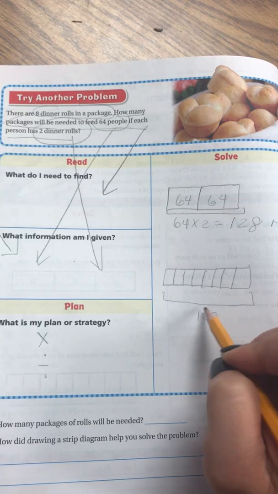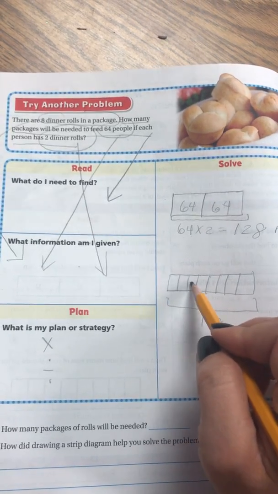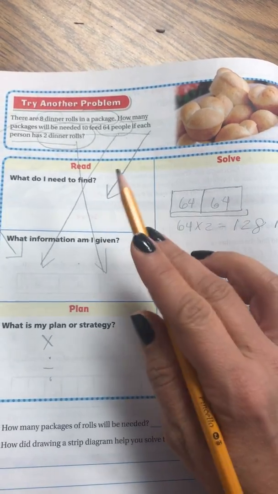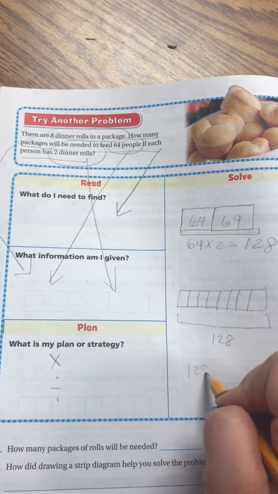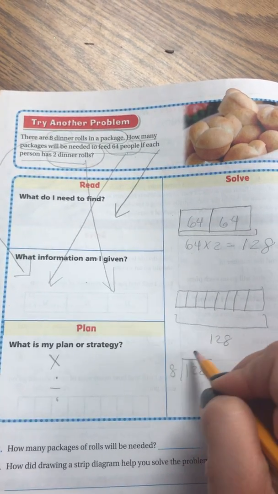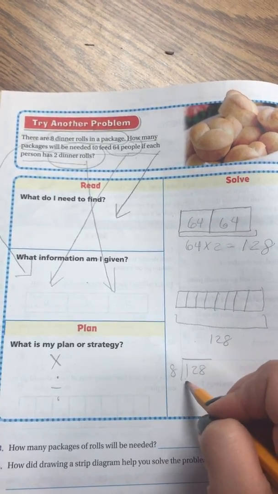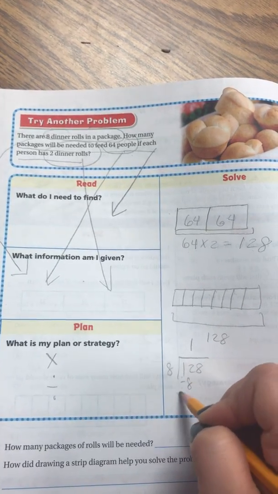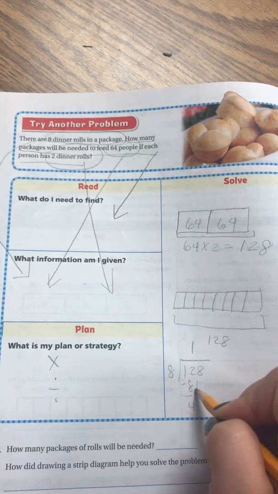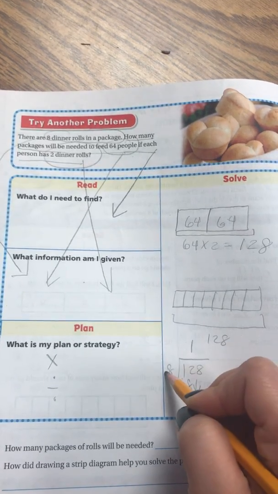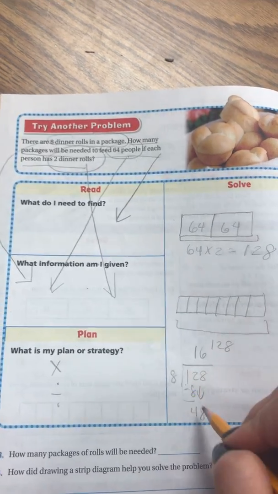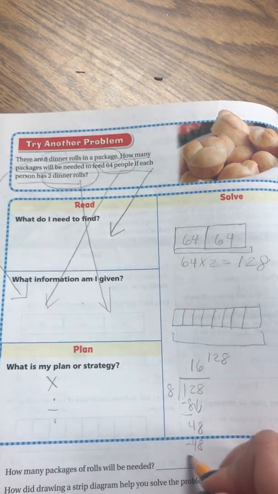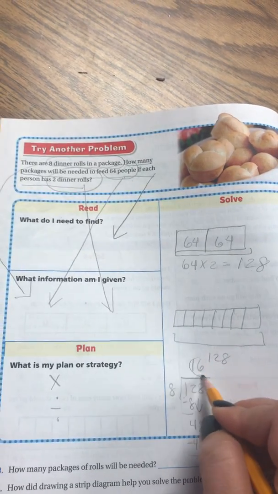Okay, so I'm going to take 128 and divide that number by 8, because there are 8 dinner rolls in each package. So 128 divided by 8. 8 can't go into 1, but it can go into 12 one time. 8 times 1 is 8. 12 minus 8 is 4. Bring down my 8. 48 divided by 8 is 6. 6 times 8 is 48, which is a difference of 0, no remainder. So my answer is 16.